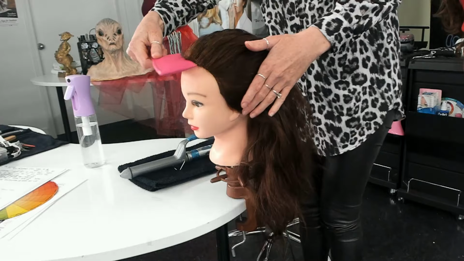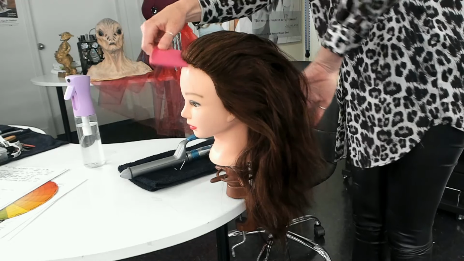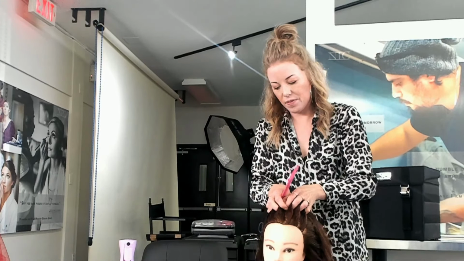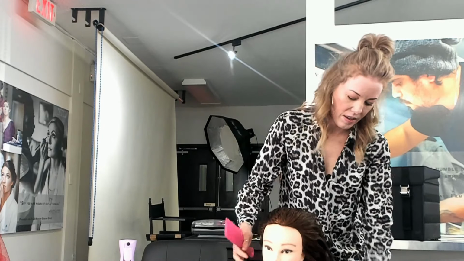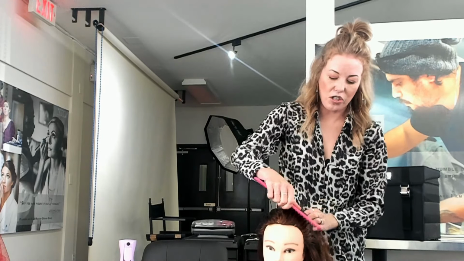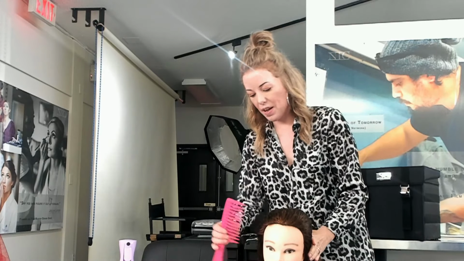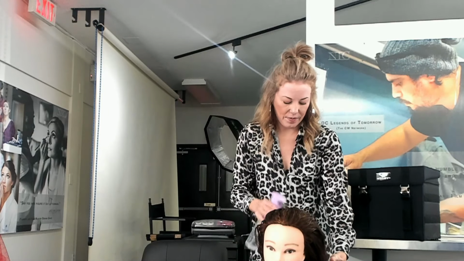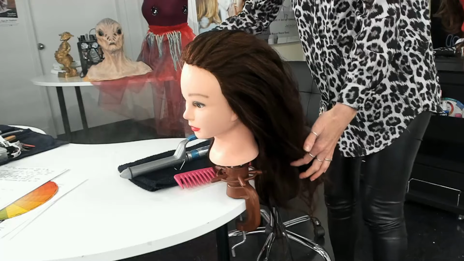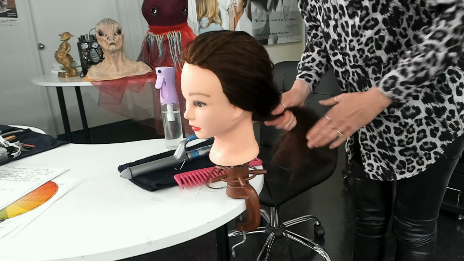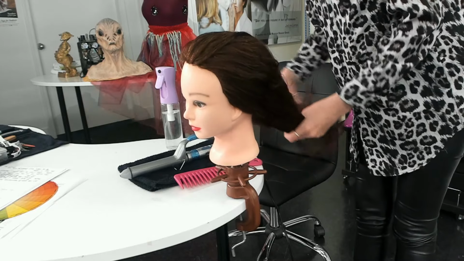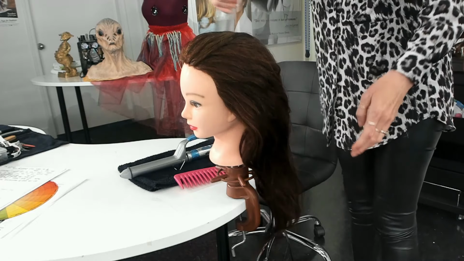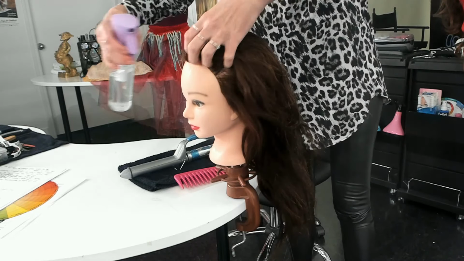My wide tooth comb. Start pulling it back. I'm not going to bring my comb all the way to the end because I want to keep some of that curl. We're all going to have to definitely wash our ladies' hair. I'll talk about that at the end of this. Bring some more water down at the base. These water bottles are lovely. It keeps it more of a mist. I got mine at Sally's Beauty.